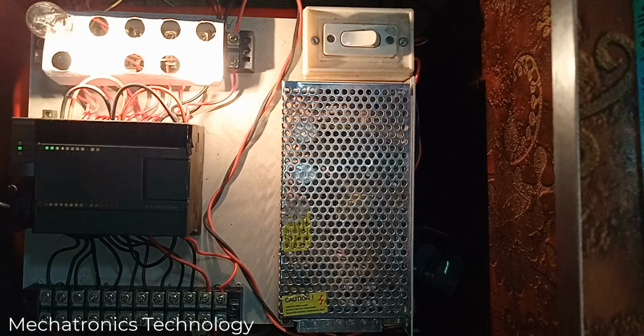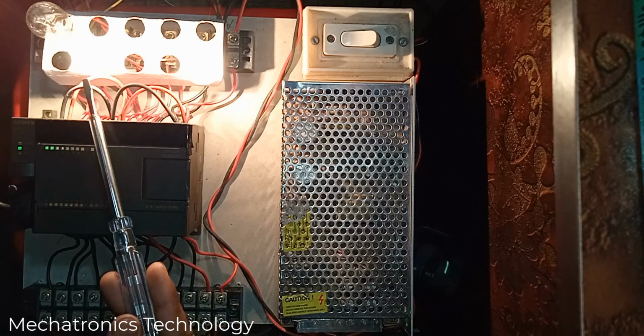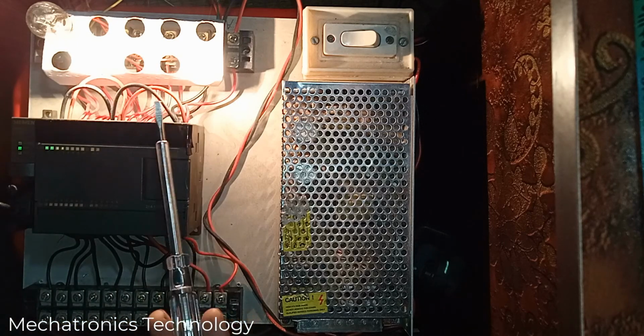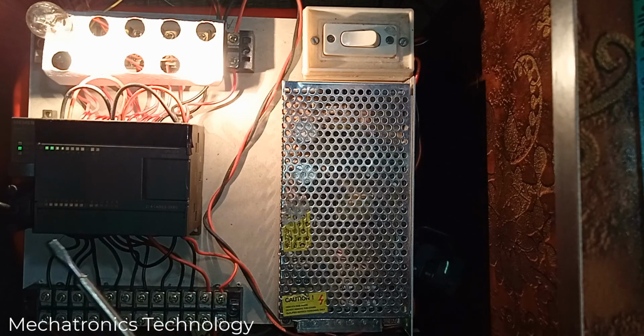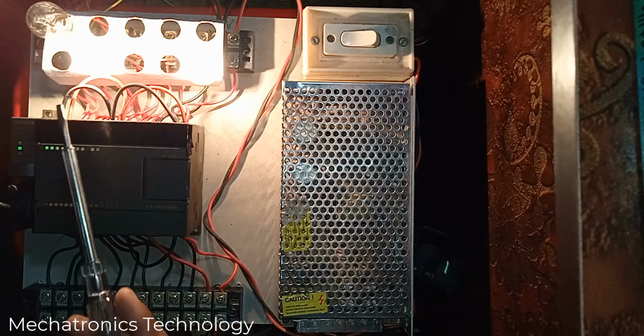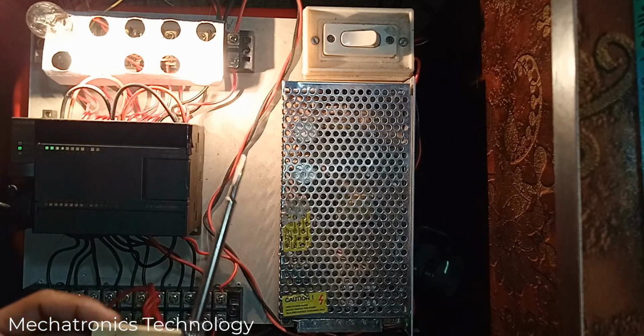Look, this is our motor, looks like a motor, and the motor on indicator, and this is the motor off indicator. See, the motor and motor on indicator are on because the water level is below the lower level. Look, this 0.0 and 0.1 are on, that means the water level is low, and in this case the motor and motor on indicator are on.